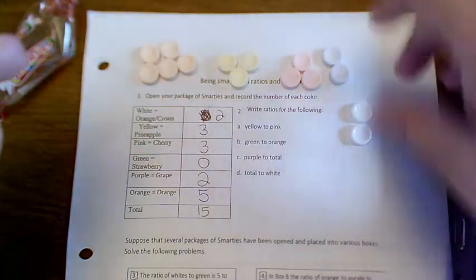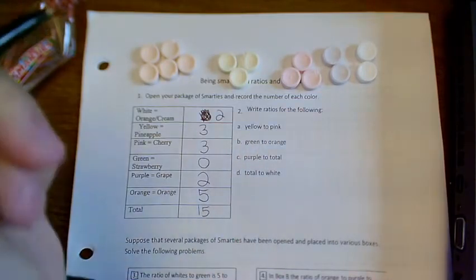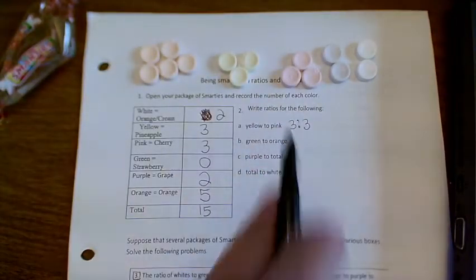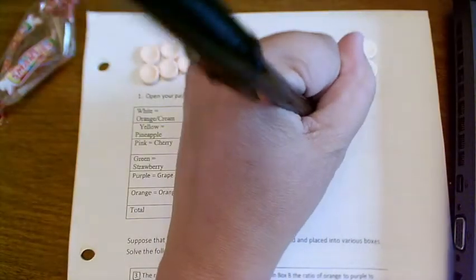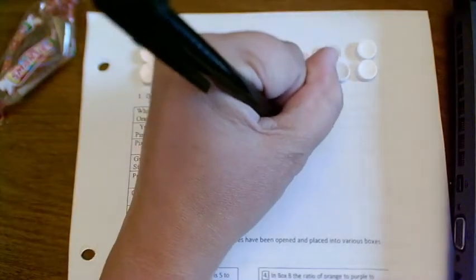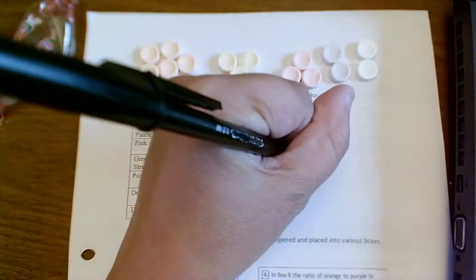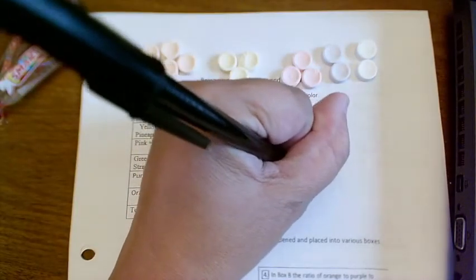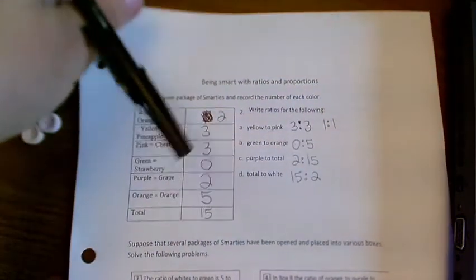Okay, so let me move these out of the way. If I wanted to make ratios of these, so ratio of yellow to pink, there are 3 yellow for every 3 pink. So here's where I was talking about you can write ratios with a colon. And then if you want, you could reduce this down to be 1 to 1. Green to orange, that's 0 to 5. My purple to total is 2 to 15. And then my total compared to white would be 15 to 2. Okay, so that is a look at some ratios.